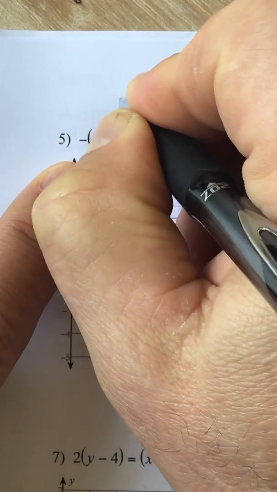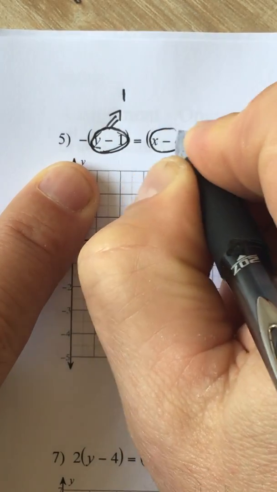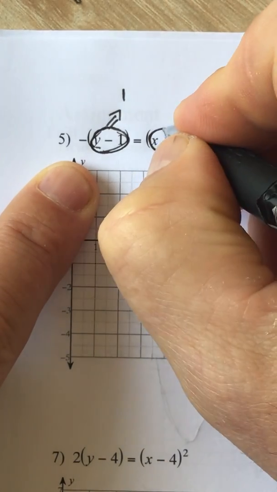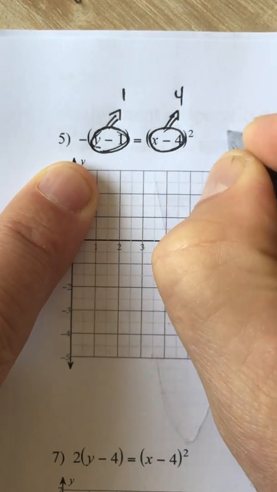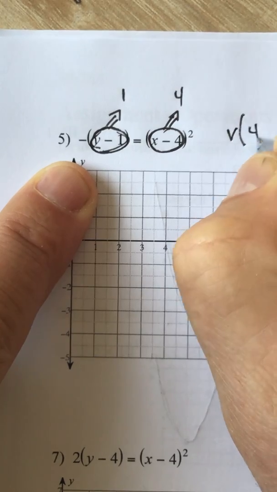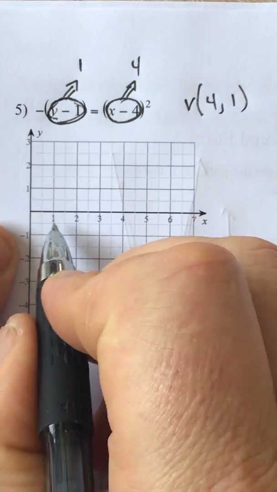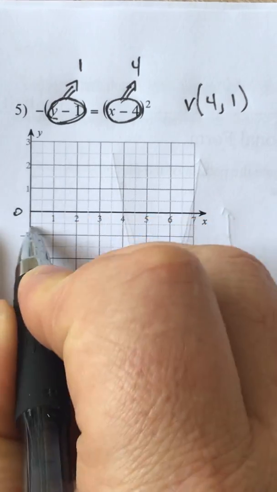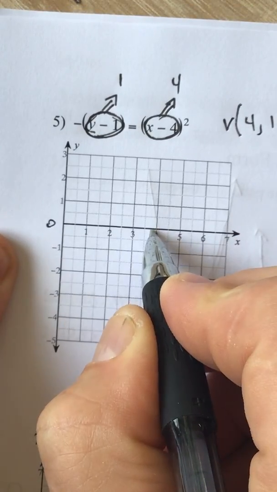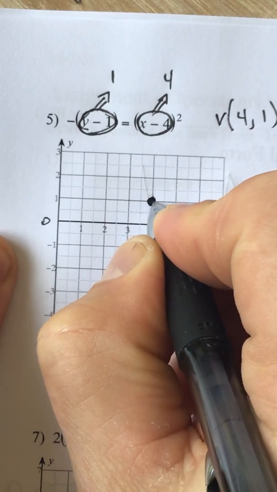The inverse of that will be 1 in the x package. The x inverse will be 4, so there's the vertex. 4, 1. Okay, so I'll put that on there first. Here's 0, 0 right here. So 1, 2, 3, 4, 1. Right there's the vertex.